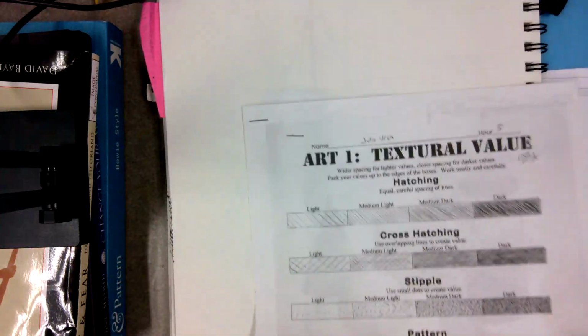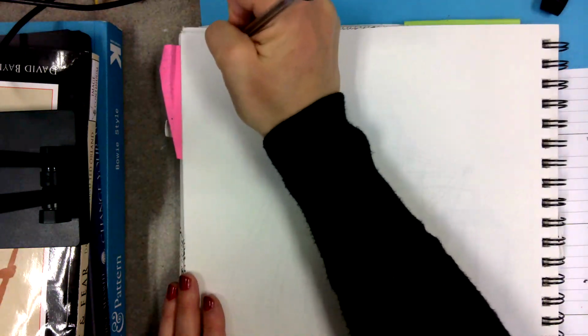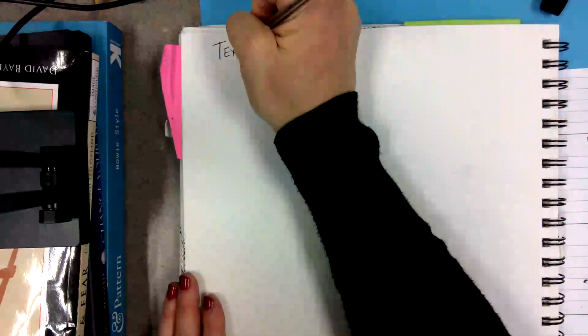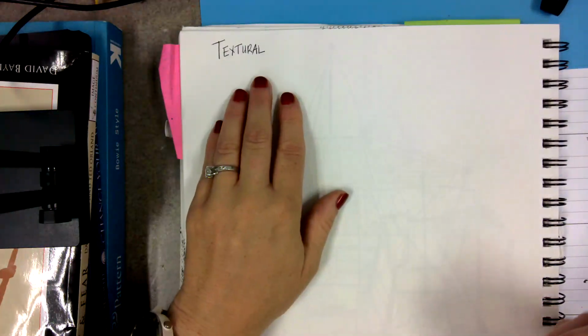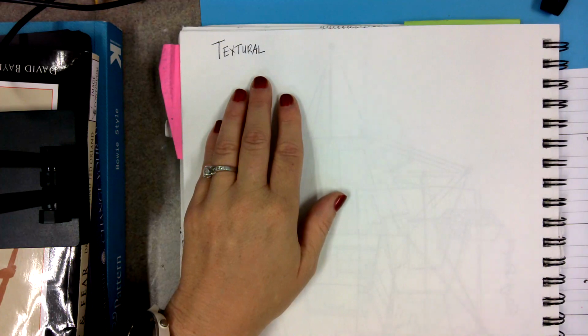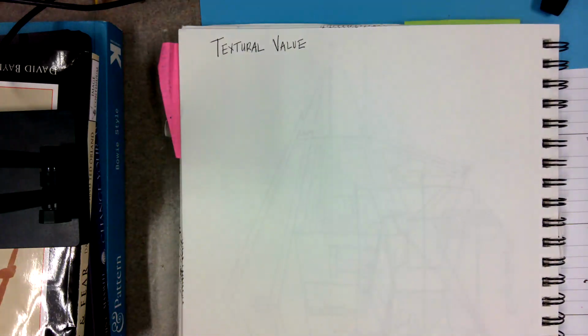So go ahead and start on a new page in your sketchbook. We're going to call it textural value. And this comes from the idea of texture. So what does something feel like? How can we show what something feels like? This is different than smooth value. It's kind of the exact opposite of it.